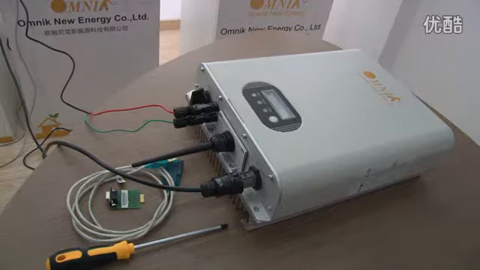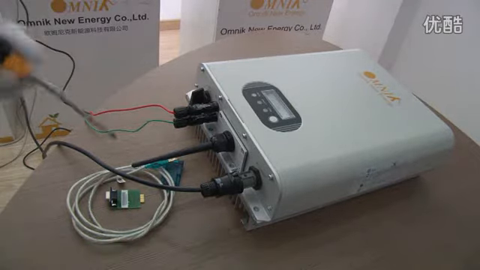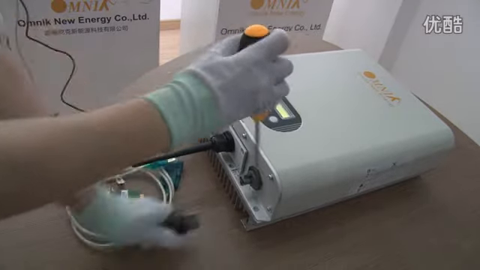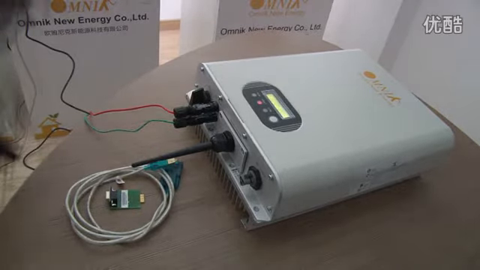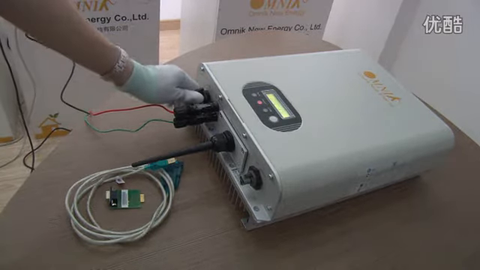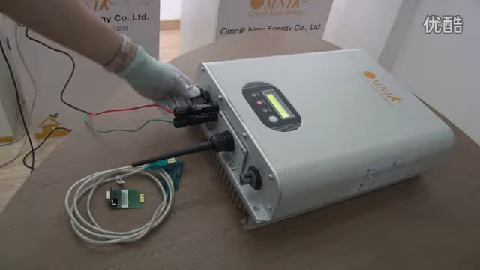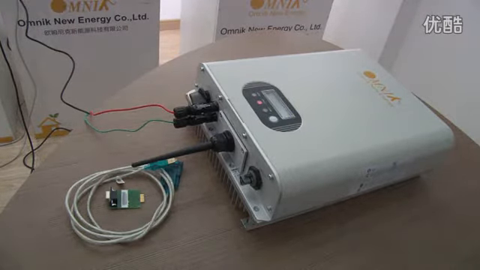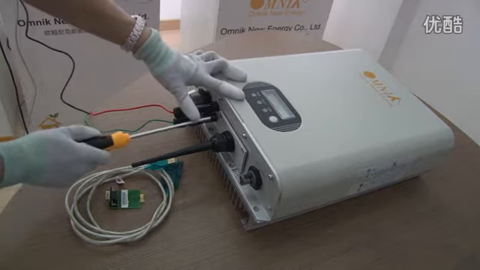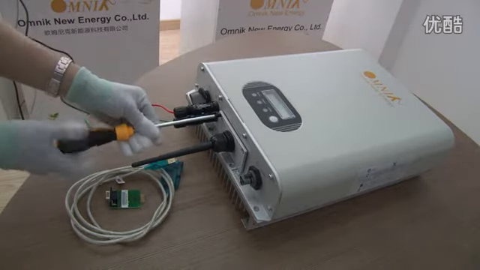Now I'll go through the inverter updating procedure with you. Before updating, you have to disconnect your AC and turn off the DC switch. You will need the DC on while updating. Until the light's off, remove the screws.